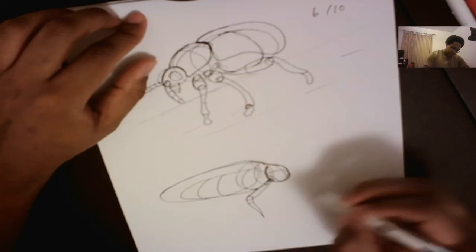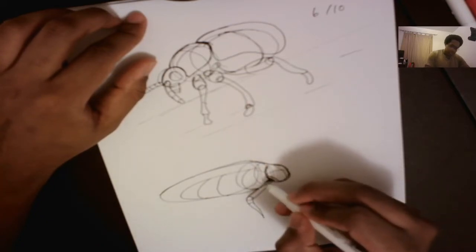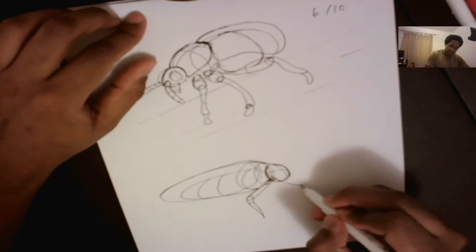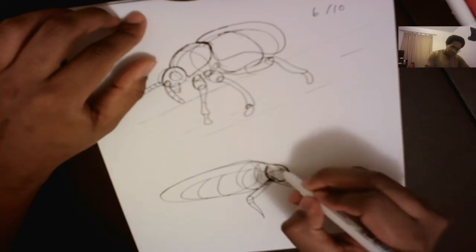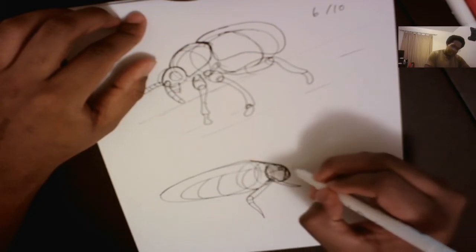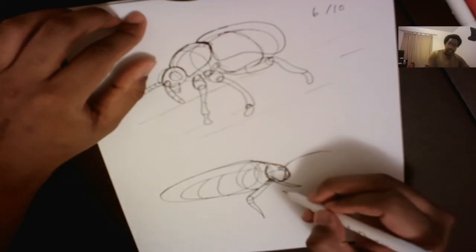For now, just learning to construct what you see. And on the other side, come out a bit farther. I know that one goes right there.